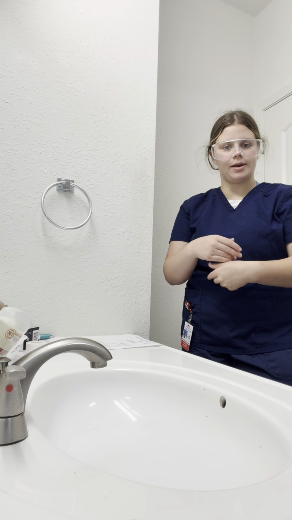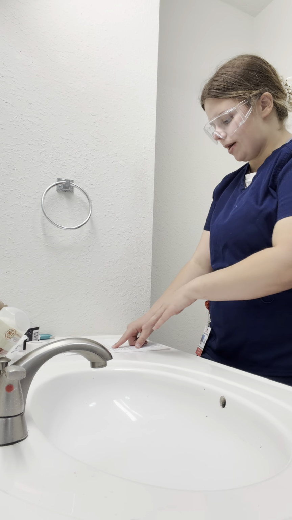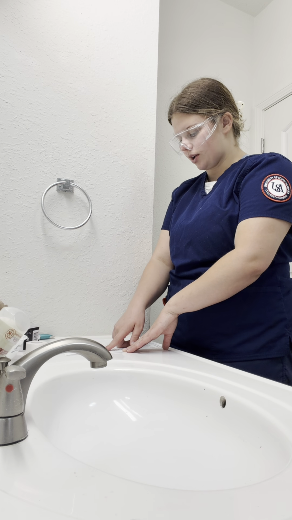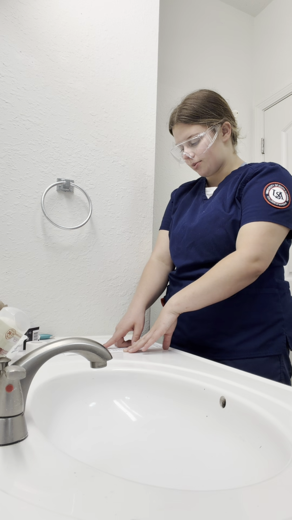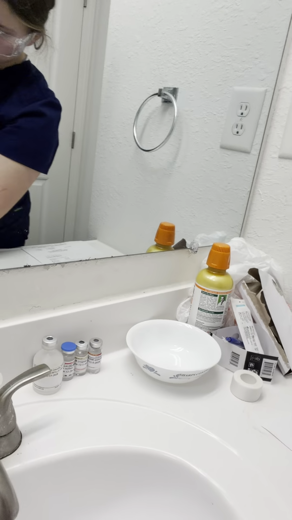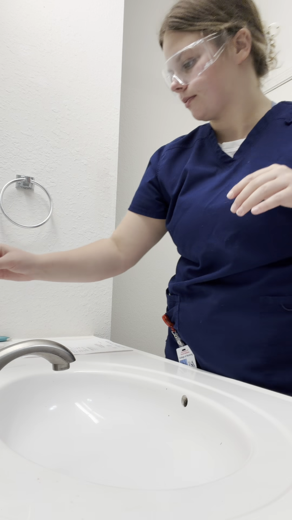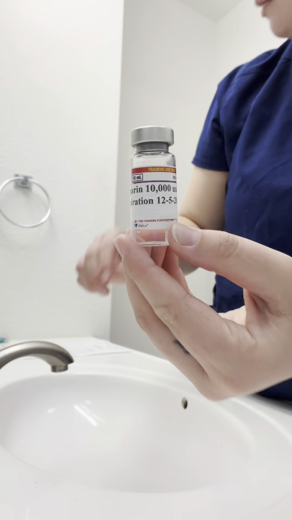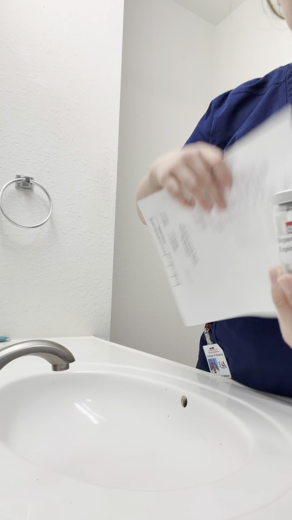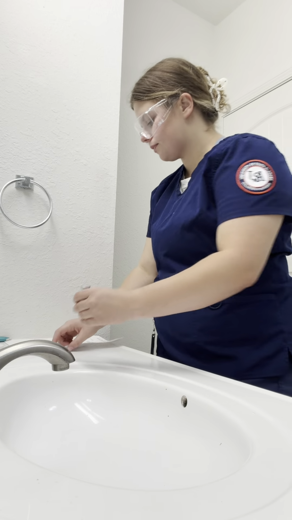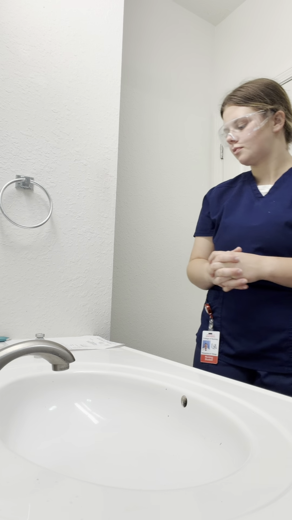I'm going to perform hand hygiene, and we're going to do right patient, Jaguar J. Jones. We're going to do right medication. So it calls for heparin, 5,000 units subcutaneously every 12 hours. So we're going to look over here by our vials, and we're going to select heparin. Awesome. So we have heparin here, and we will compare this to the MAR. Okay, our heparin has been grabbed.